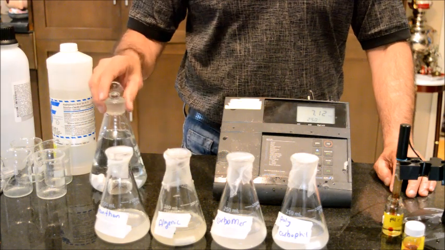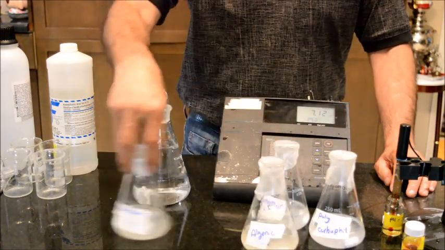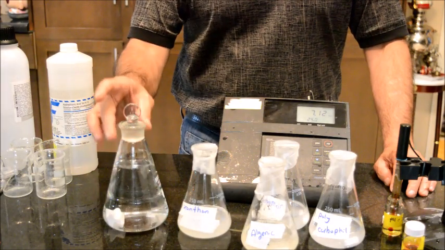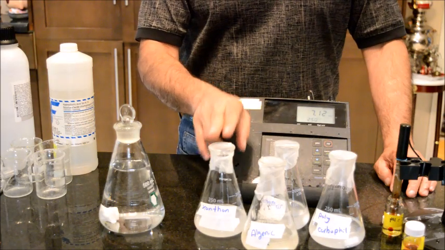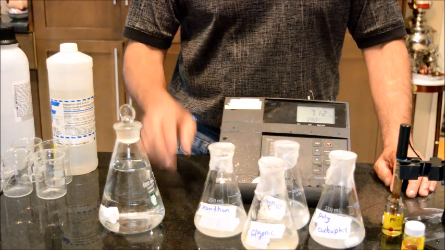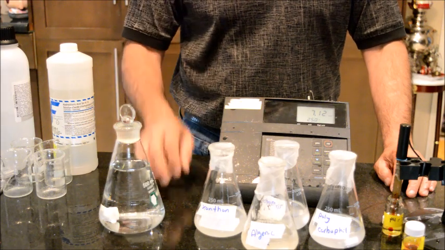Now the solution that I have here beside me, this is a simulated vaginal fluid. So I'm going to test these gelling agents in the simulated vaginal fluid, see how it is behaving.